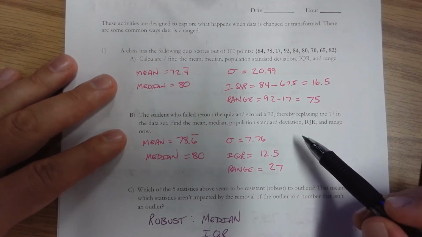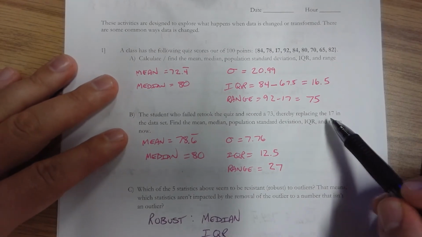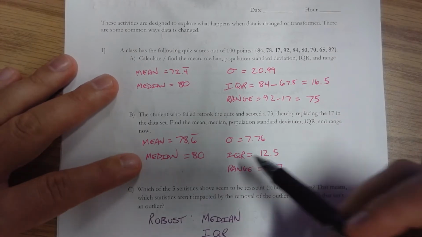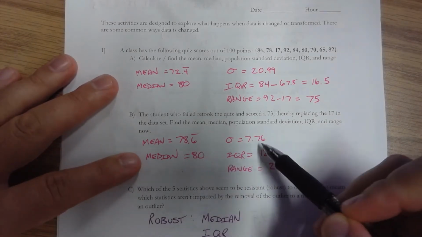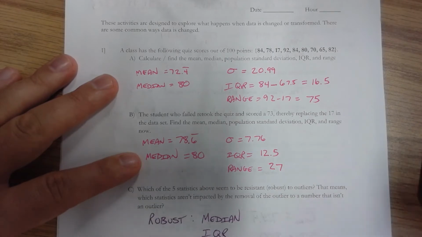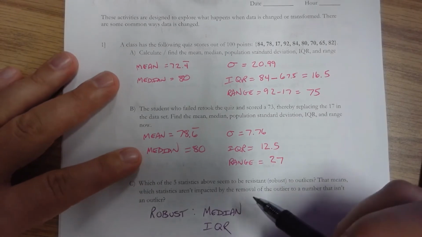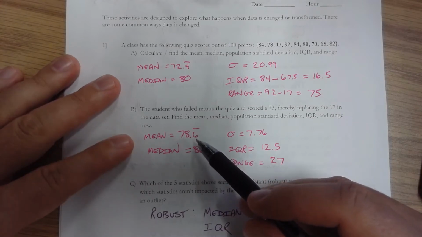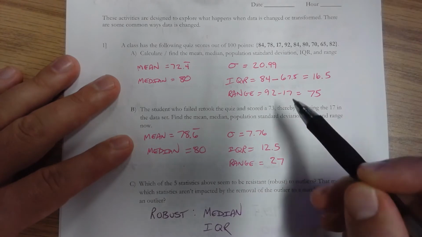So in this part B, if you make the 17 a 73, think about what that does to the data set. The calculations are kind of the easy part, but making sense of them is really what this is about. As you look at the numbers, they're fine. The big difference is the mean changed by 6 points just from one score being adjusted.